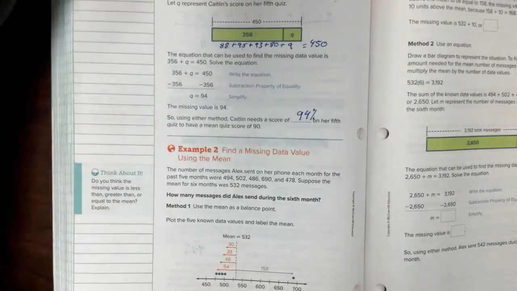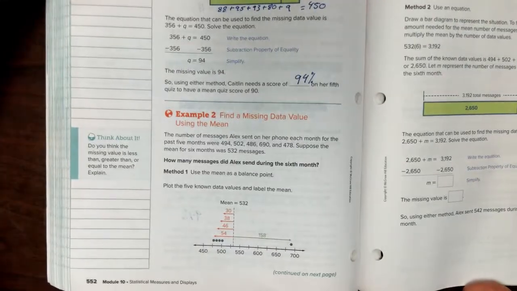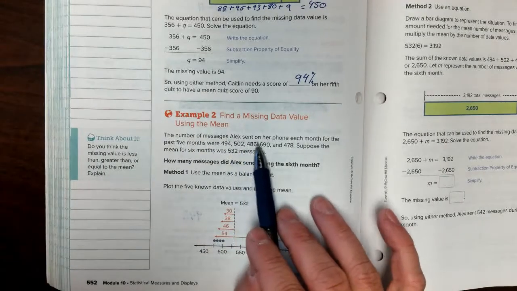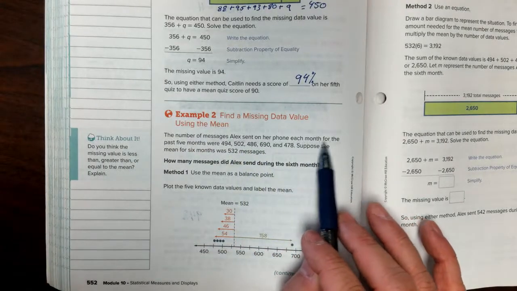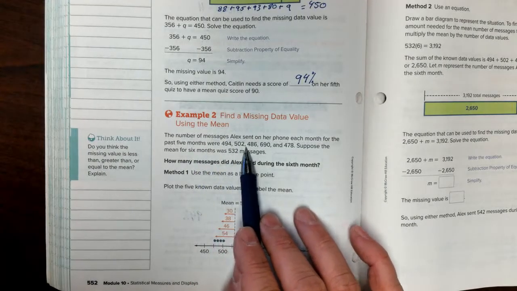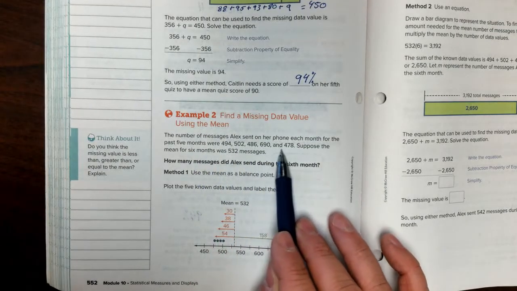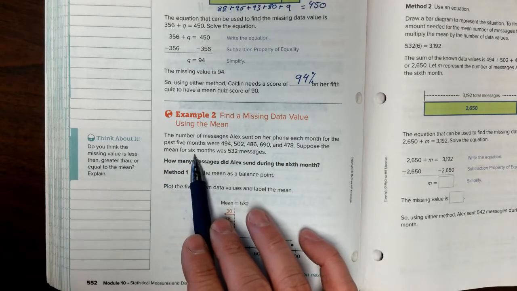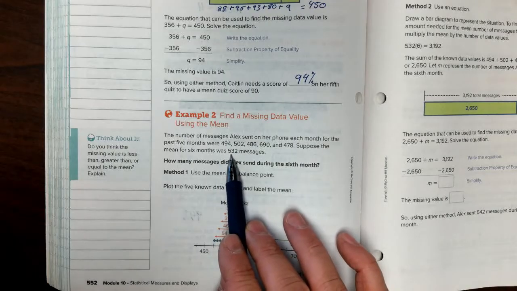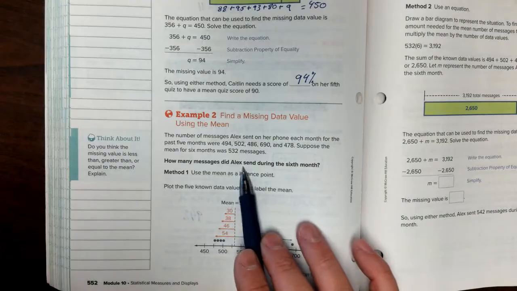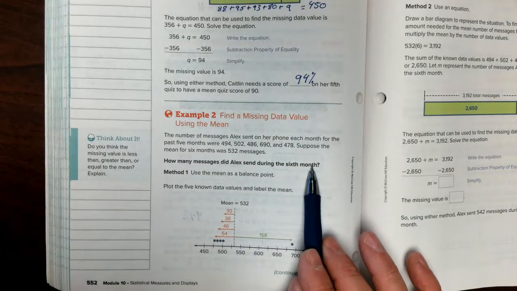Let's see. All right. So this one, in example 2, it says find the missing data value using the mean. The number of messages Alex sent on her phone each month for the past 5 months was 494, 502, 486, 690, and 778. Suppose the mean for the 6 months was 532 messages. How many messages did Alex send during the 6th month?